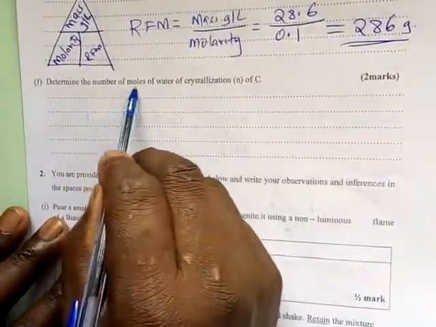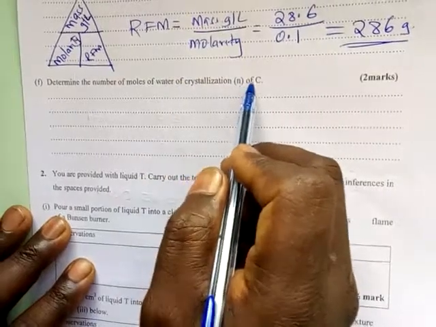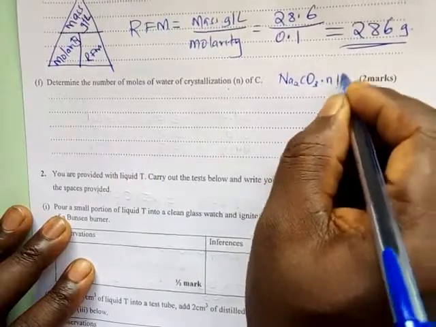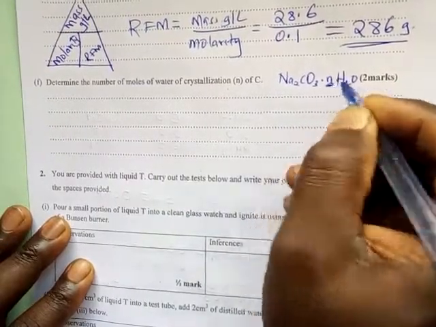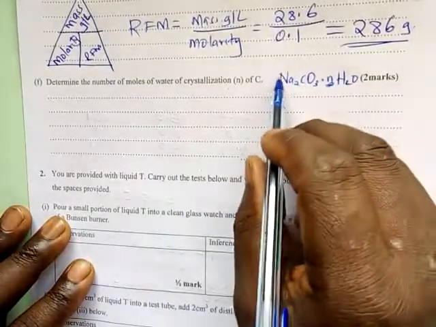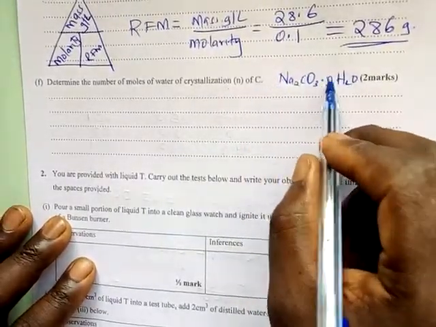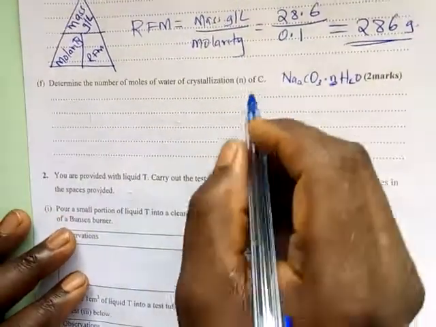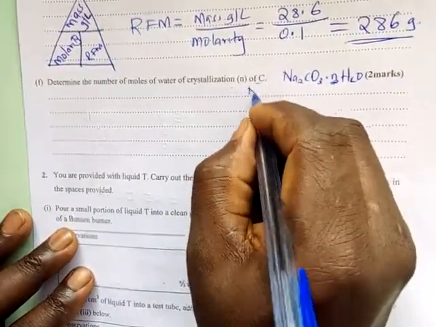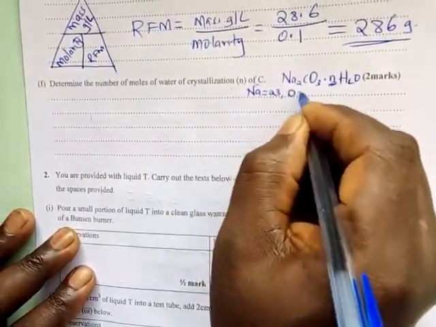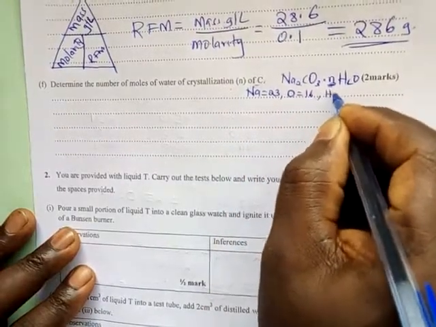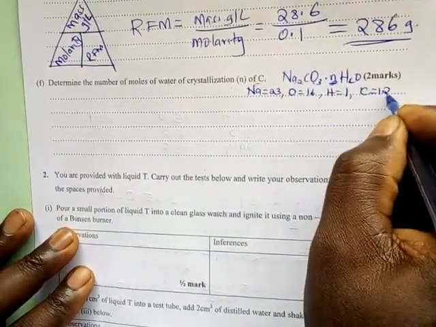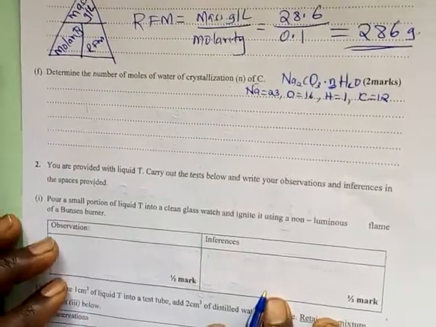Determine the number of moles of water of crystallization of C. Remember, C is Na2CO3.nH2O. So we want to look for this value. When you add everything in this salt, which is sodium carbonate with some water of crystallization, the answer should be the RFM, which is 286. So what is missing here? They should have given us that sodium equals 23, oxygen equals 16, hydrogen equals 1, carbon equals 12. Once we have all that, we can go ahead.